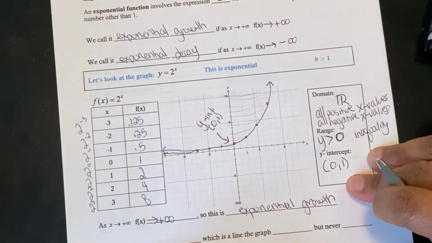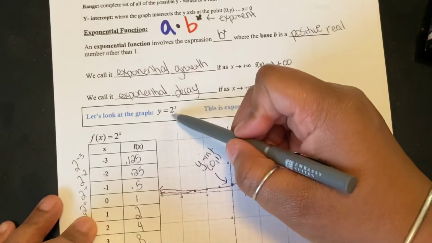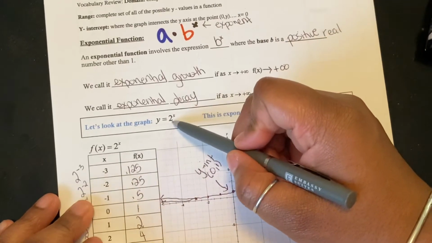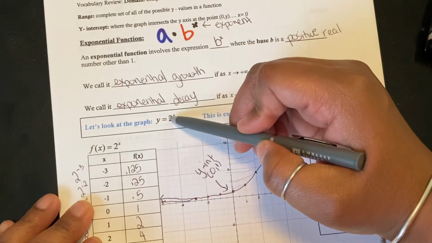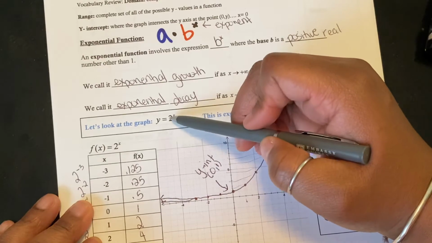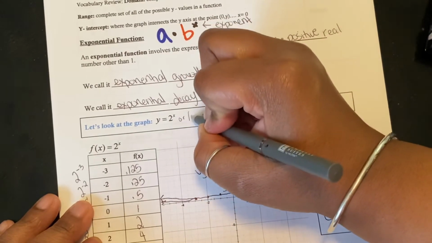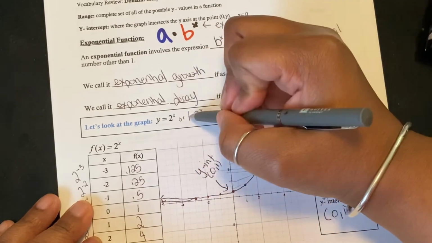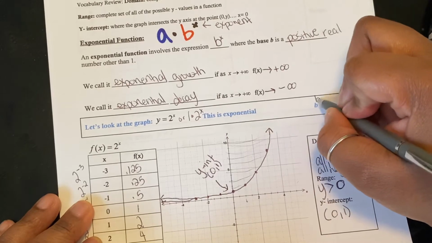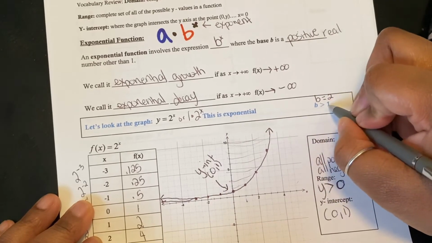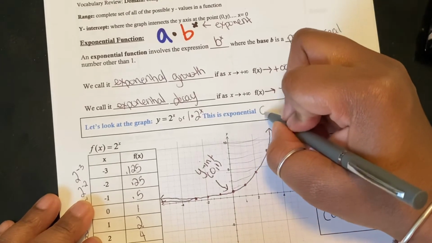Another way we can determine that it's an exponential growth is by just looking at the function. So this is our b term. So 2 is b. So b is 2. So we have a times b to the x power. Here you don't see that a. That a is technically 1, right? So we can say it's 1 times 2 to the x power, where a is 1 and b is 2. So because b equals 2, b is greater than 1.